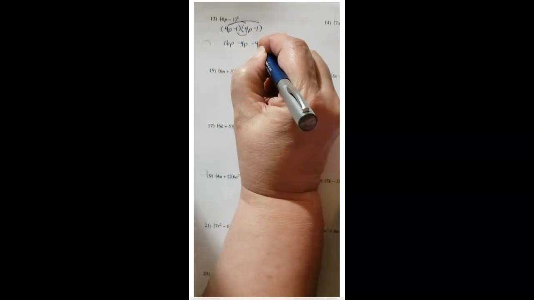First times first is 16p squared. Outside times outside is negative 4p. Inside times inside is negative 4p. And last times last is a positive 1.